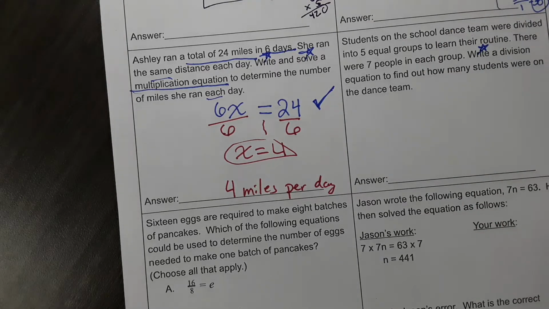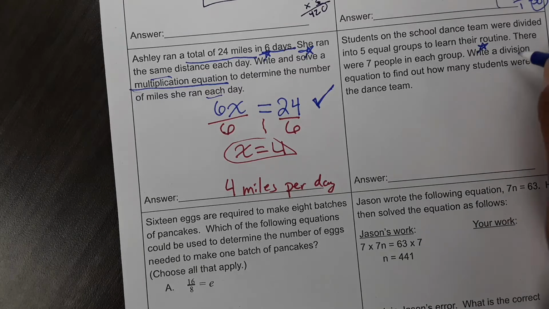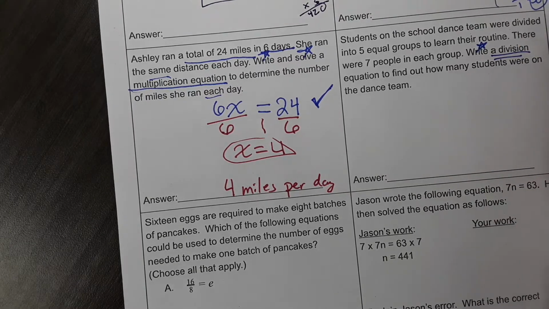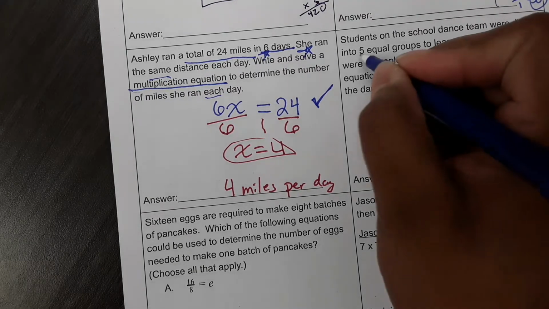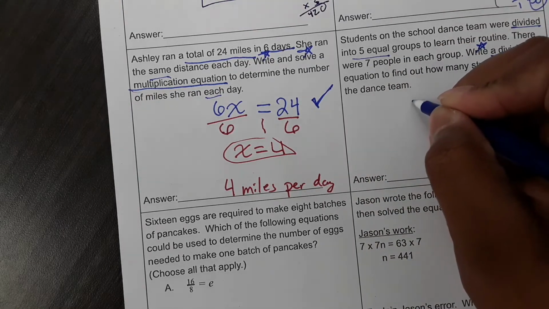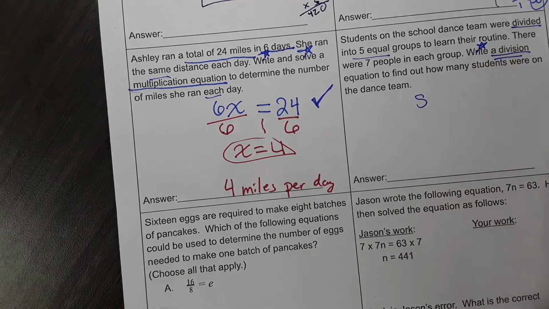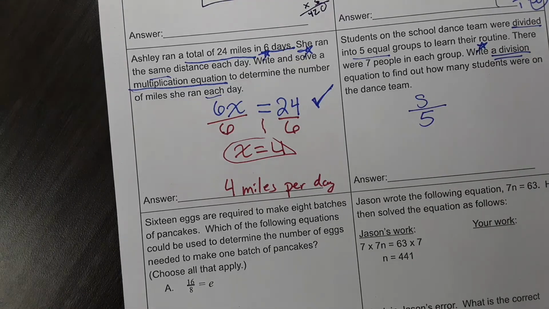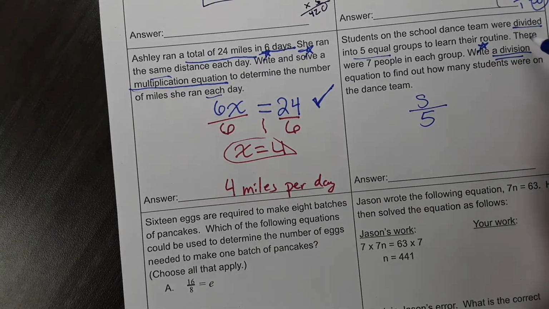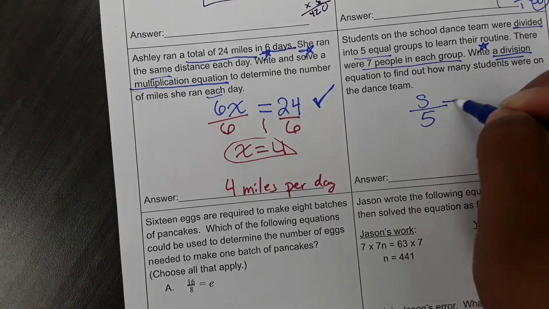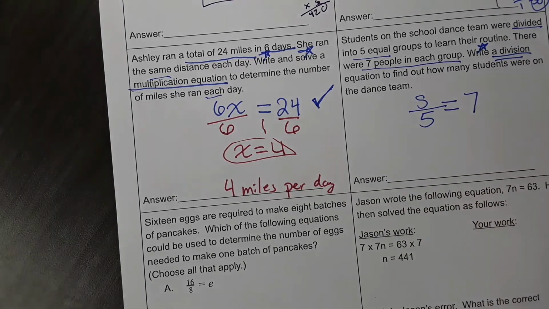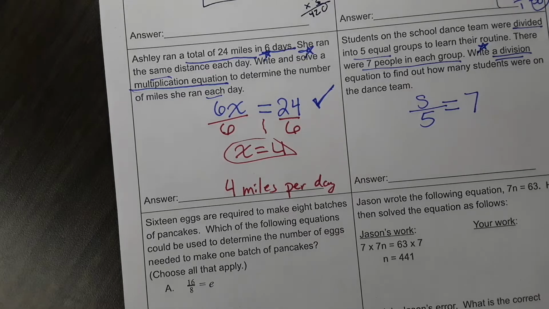All right, in this case it looks like they left off the word solve, but we're going to do it anyway. So let's start by writing this division equation. We know that they are divided into 5 groups, which means some number of students, let's just call it S for students, were split into 5 groups. And because it goes on to tell us that there are 7 people in each group, that 7 is by itself. So you have students divided by 5 equals 7. That'll tell us how many initial students there were.